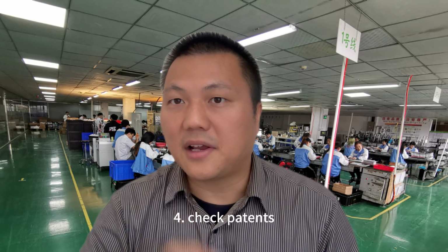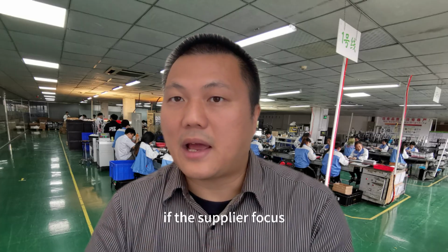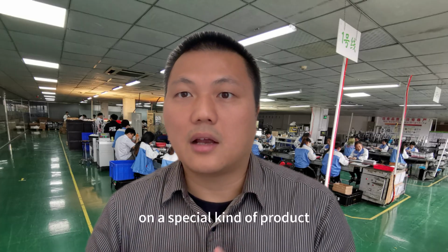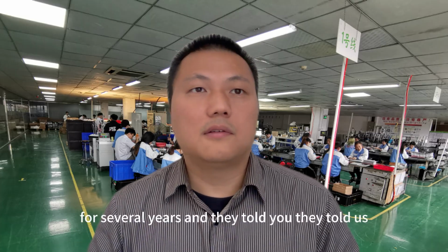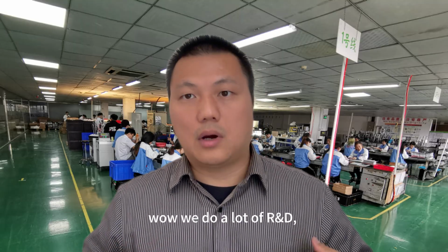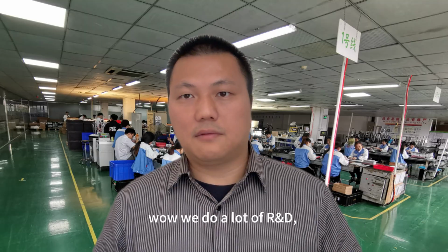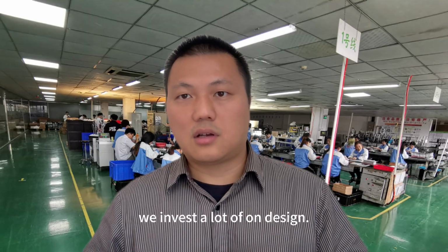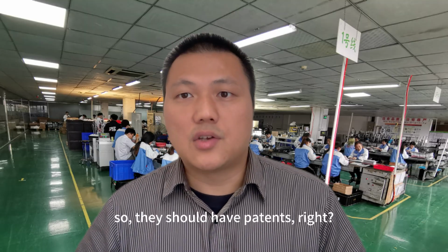Four. Check patents. If the supplier focuses on a special kind of product for several years and they told us, wow, we do a lot of R&D, we invest a lot in design, they should have patents, right? To protect themselves.